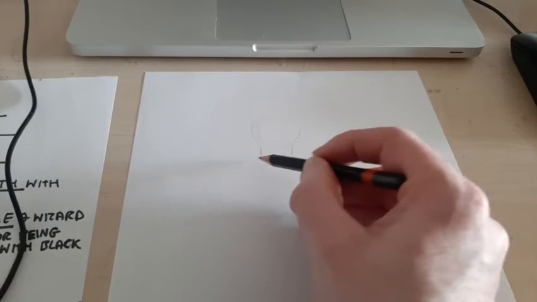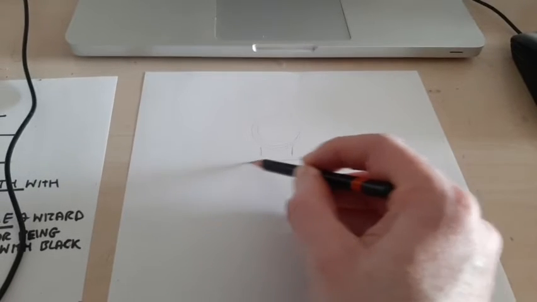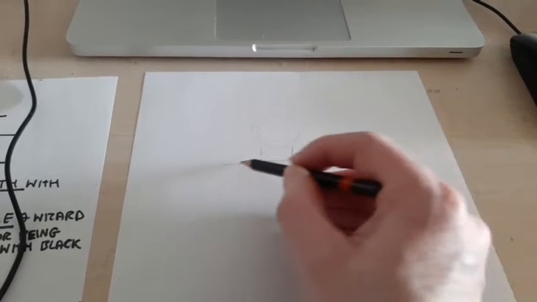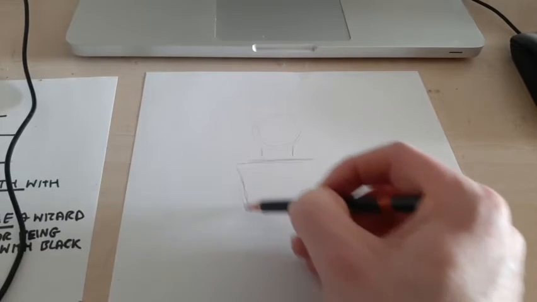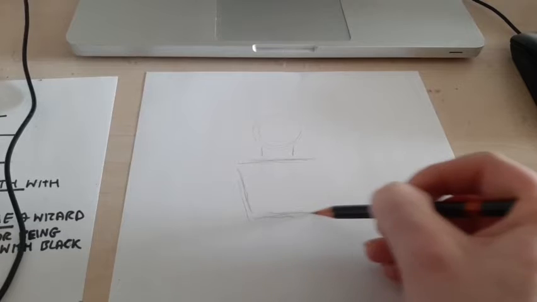I know it's a bit faded, sorry about that. I'll draw over it, try and help you guys see what I'm drawing. And there's the body, there's the torso.